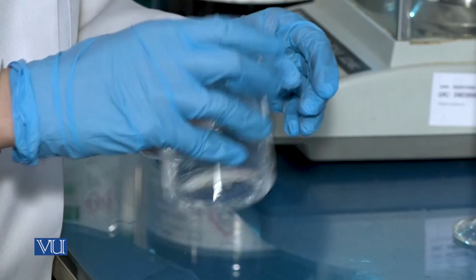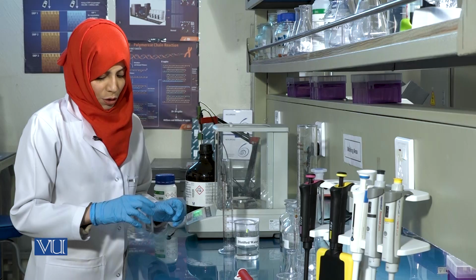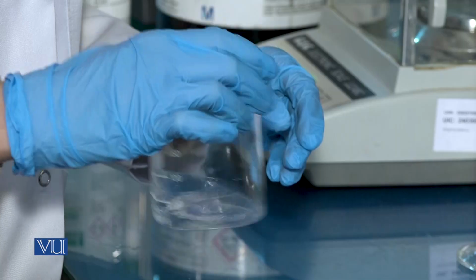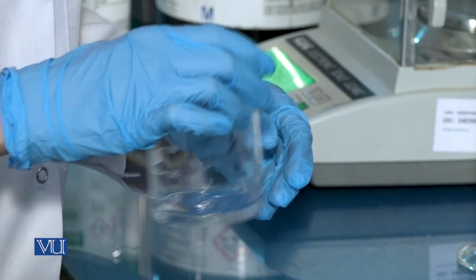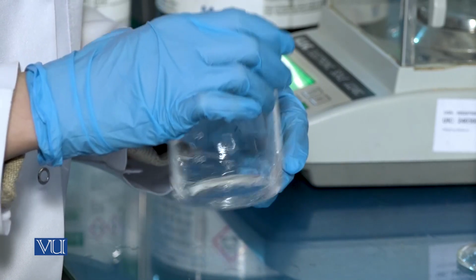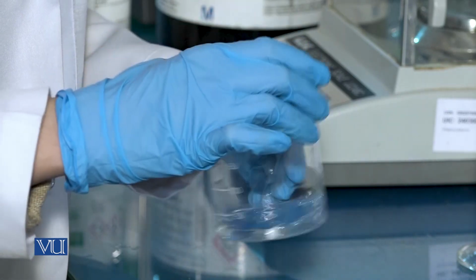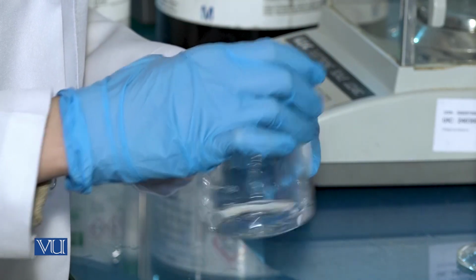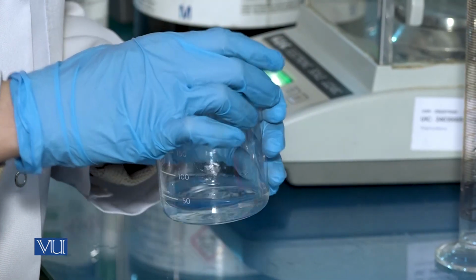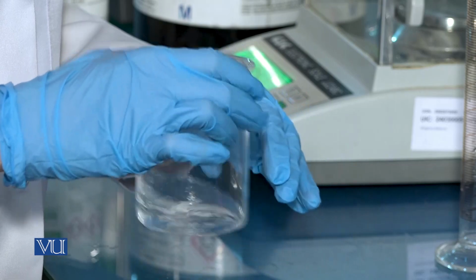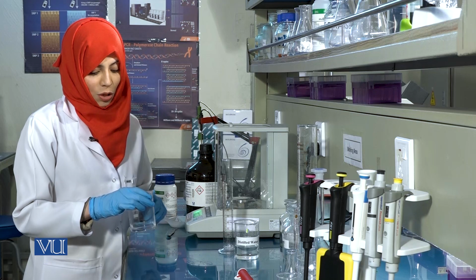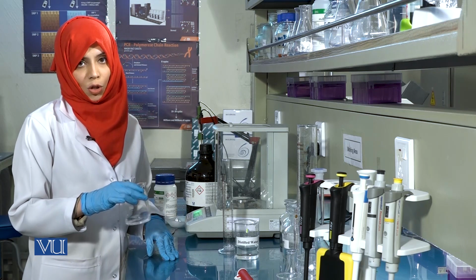Mix the solution to dissolve the pellet. You will notice that heat is liberated as sodium hydroxide dissolves in the solution. If you are preparing large volumes of sodium hydroxide solution, you can do this step using a magnetic stirrer to avoid splashing.